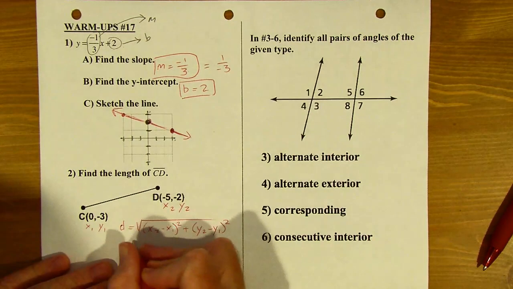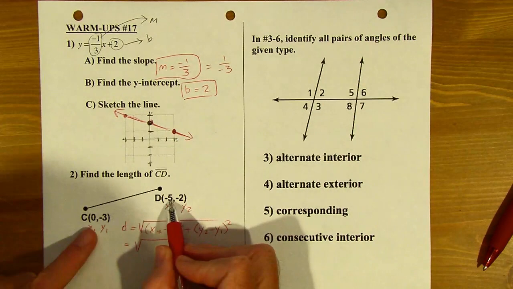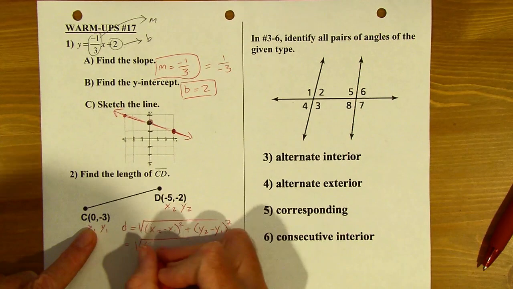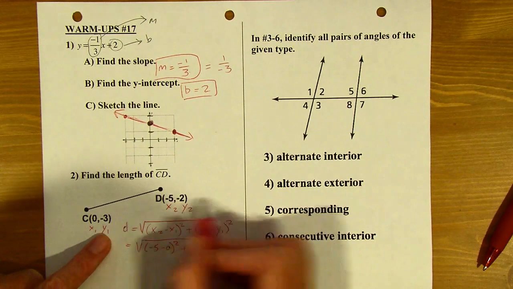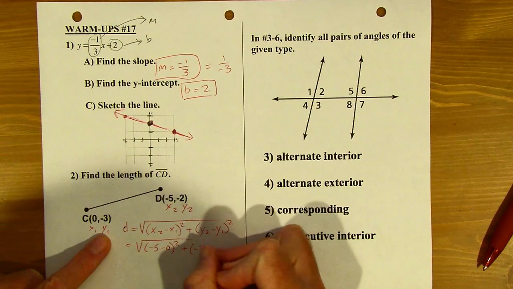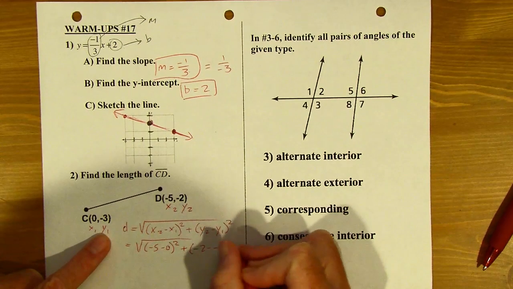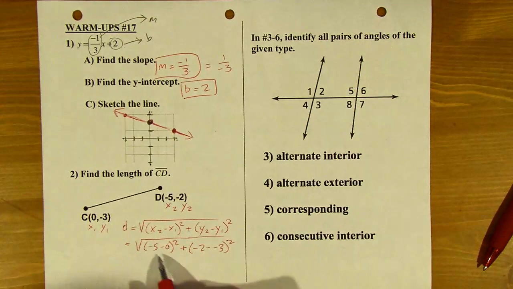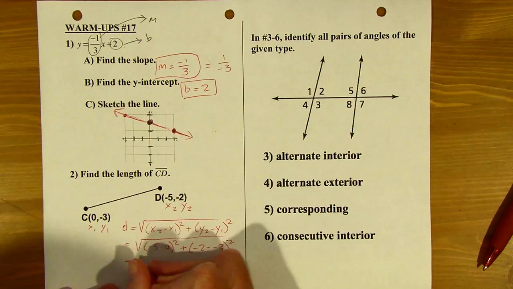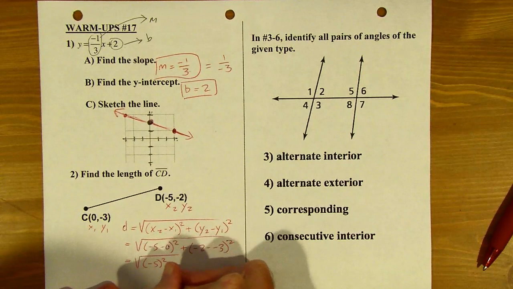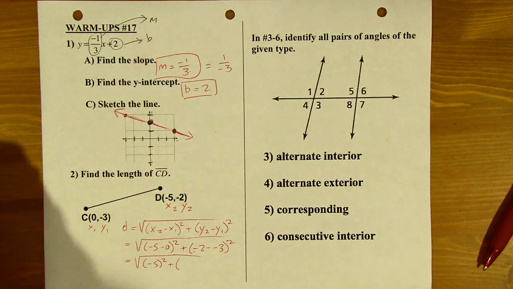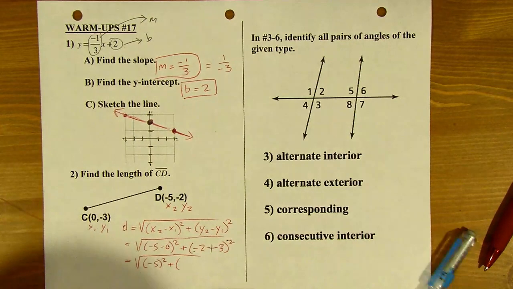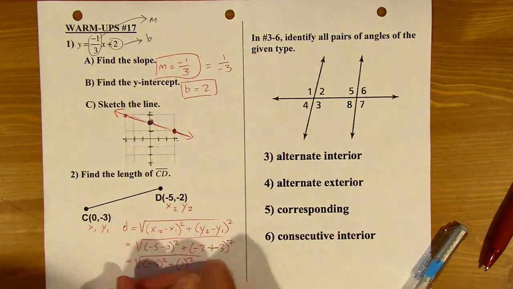Okay, so let's just start plugging the pieces in. My x's, I'm going to do -5 minus 0, but you could go the other direction. You could do 0 minus -5, but I'm doing -5 minus 0. And then for the y's, I'm doing -2 minus 3. Again, you could reverse that: -2 minus -3. I got a double negative there, so be careful of that. Okay, -5 minus 0 is just -5. And this would be -2 plus 3, right? A double negative is the same as a positive, so that's going to come out to 1 squared.